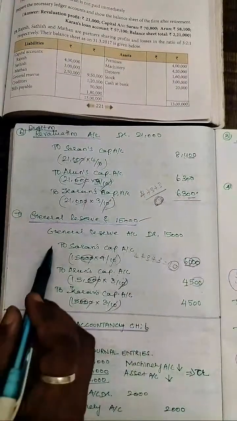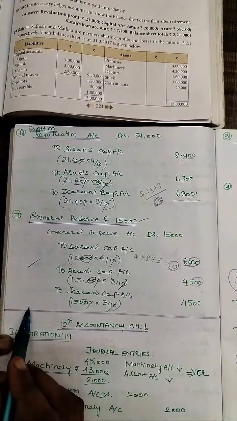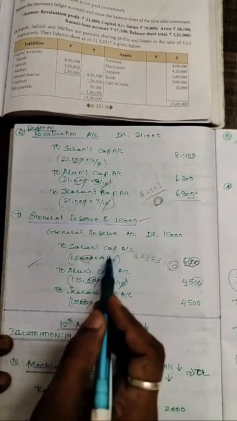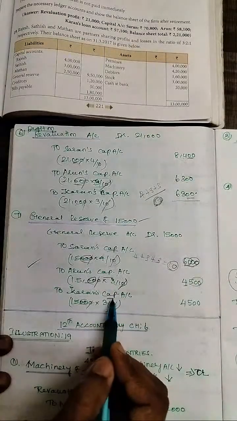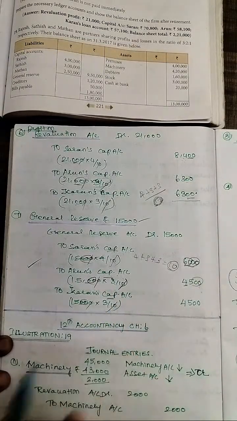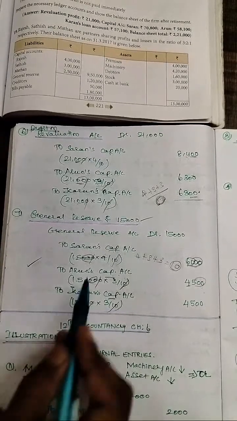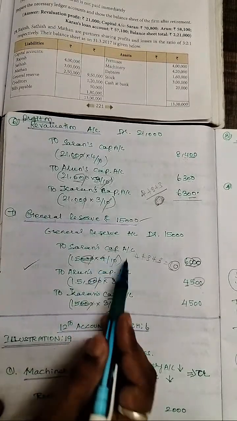Okay. So listen here. Let's take this transaction. Where does capital account appear in this journal entry? Listen, capital account appears on the credit side. Okay, so what we have to do? We go to the credit side of the capital account because capital account appears on the credit side.